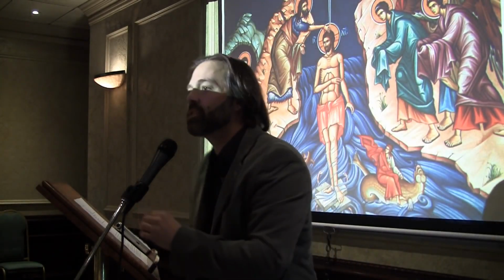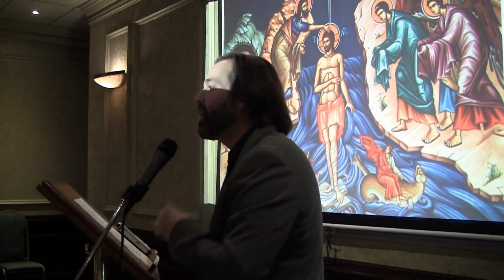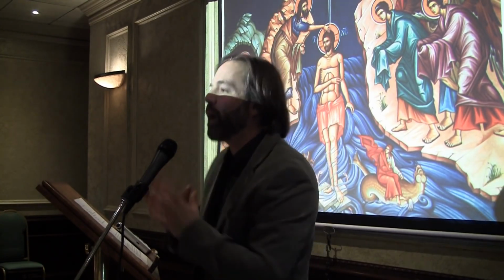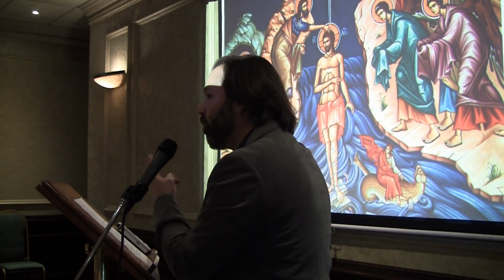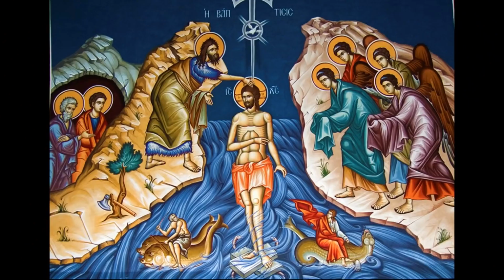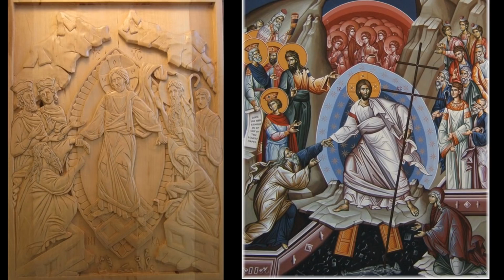There are other images of Christ, other icons of Christ, which happen underground, you would say. And we've got two of them. One is this one. Everybody know what this is? Right? The baptism of Christ. And the other, I'll show it later. The other is the anastasis, which is Christ descending into death. Those two images happen underground. And those two images are also images of Christ descending into death.